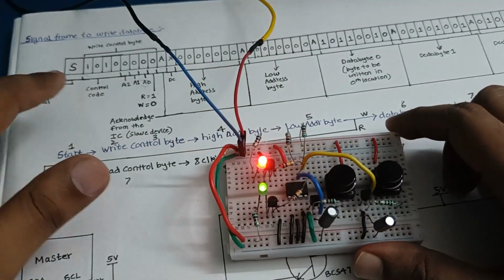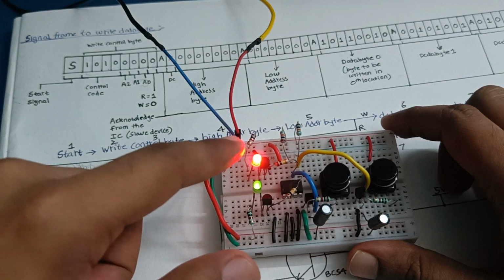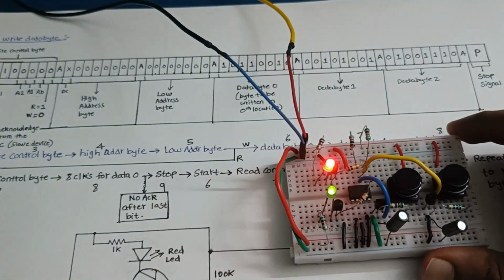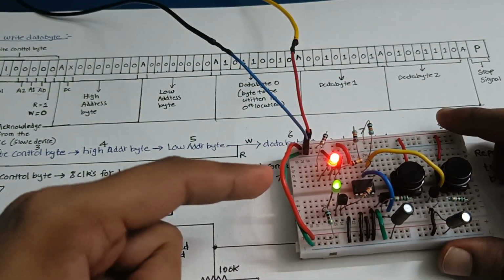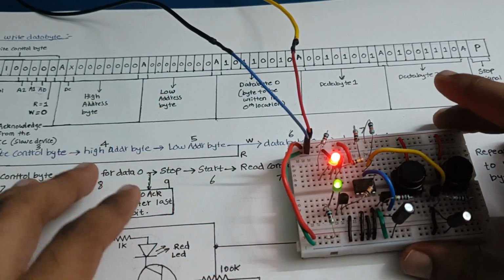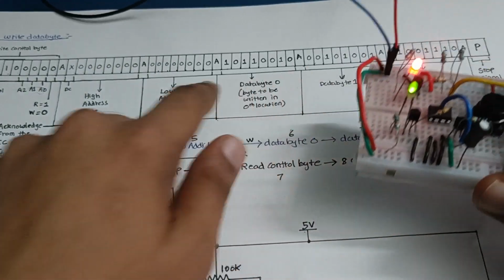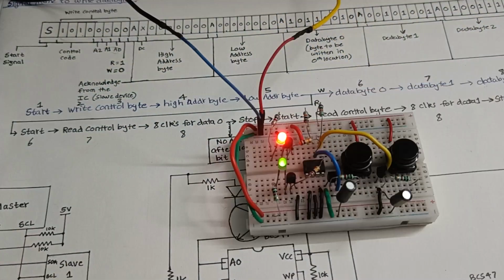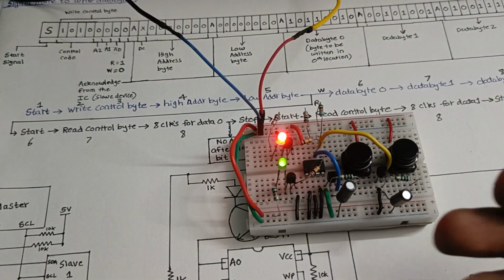The start command is a falling edge when the clock line is high, and the stop signal is a rising edge when the clock line is high. So right now we give a stop command, and now this data is written in the address locations. So this is how we write the data in this IC.